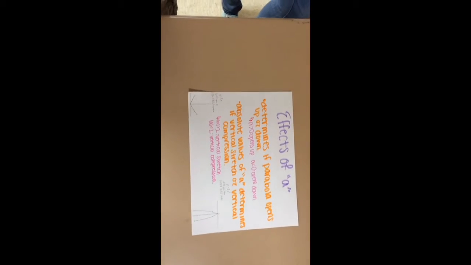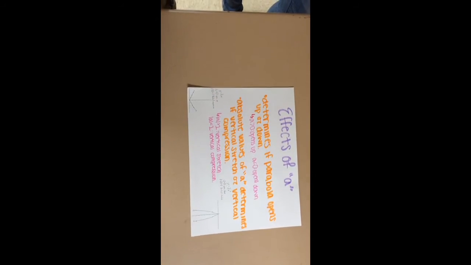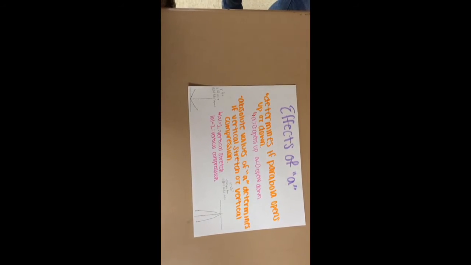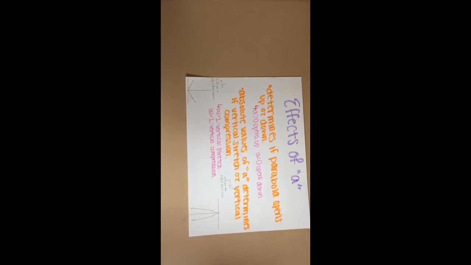Effects of A. A determines if the parabola opens up or down. If A is greater than 0, it opens up. If A is less than 0, it opens down. The absolute value of A determines if it is a vertical stretch or vertical compression. If the absolute value of A is greater than 1, it is a vertical stretch. If the absolute value of A is less than 1, it is a vertical compression.